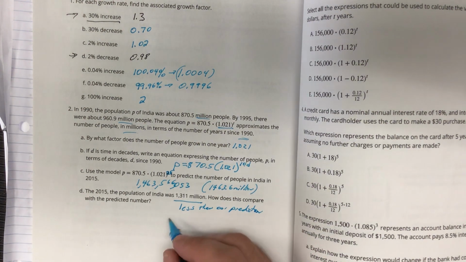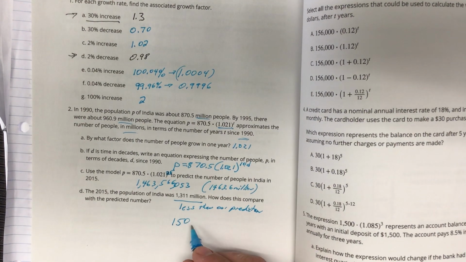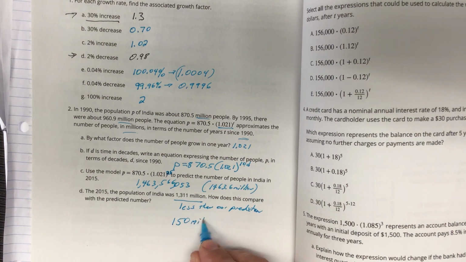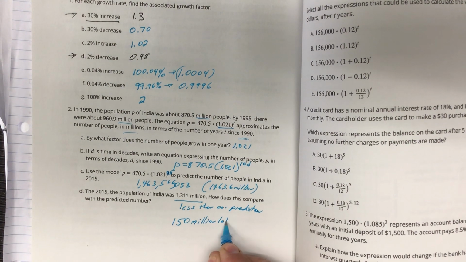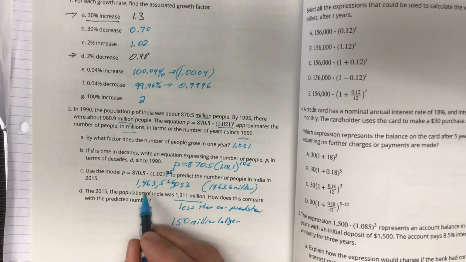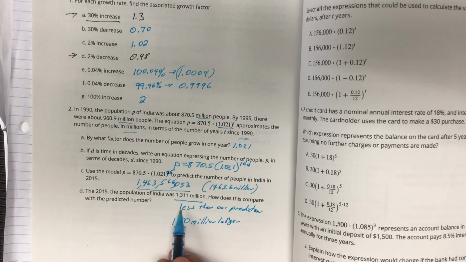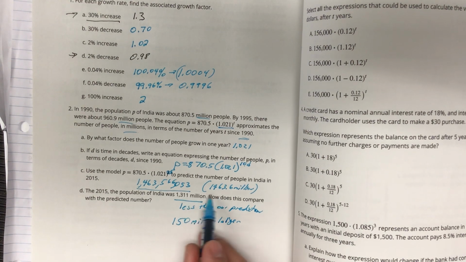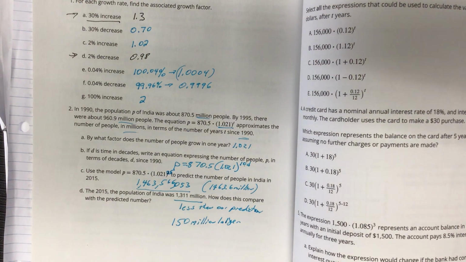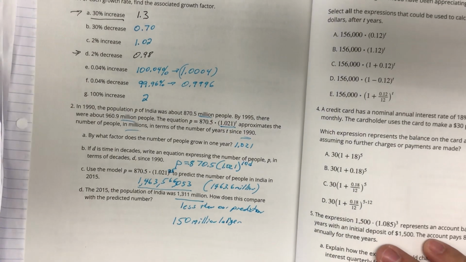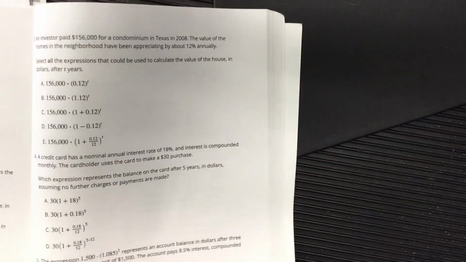The predicted number is about 150 million larger than the actual. You can see that between those two numbers right there. It doesn't ask exactly what it is, so you could just say that it was less than our prediction.